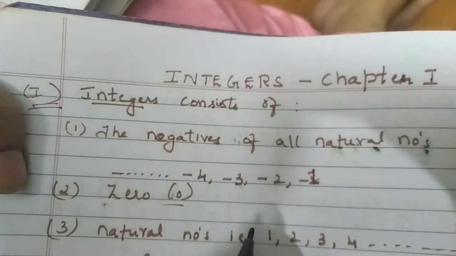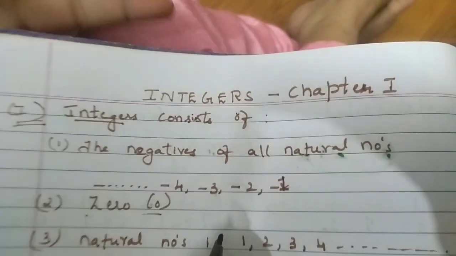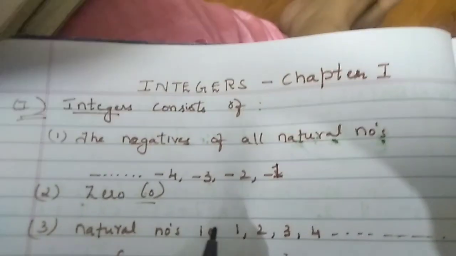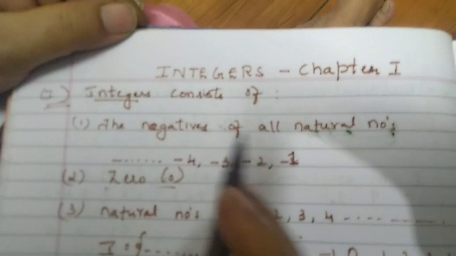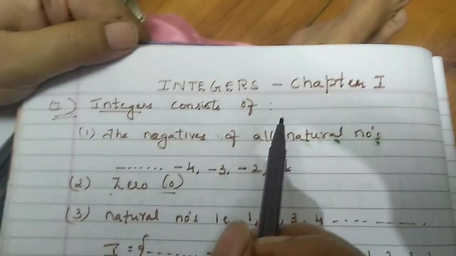Hello everyone, good evening. I just thought I'll record a video for our 7th standard students. So I thought I'll do some maths with them. So this is the first chapter, integers.